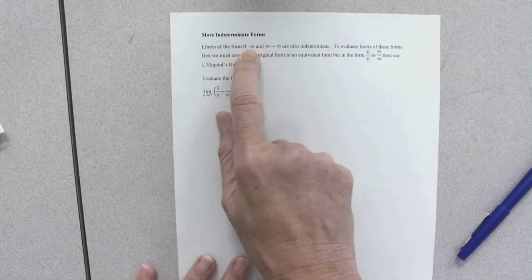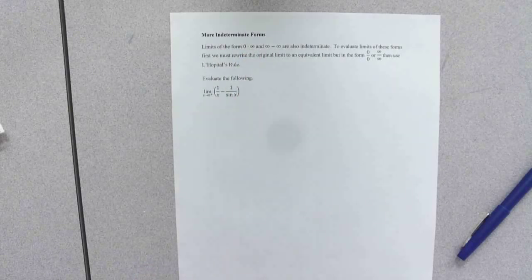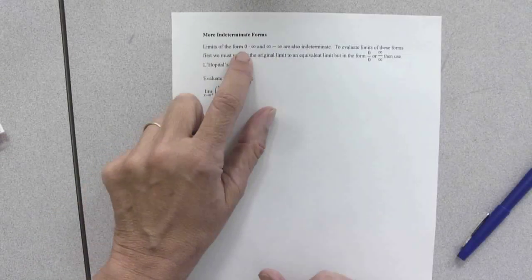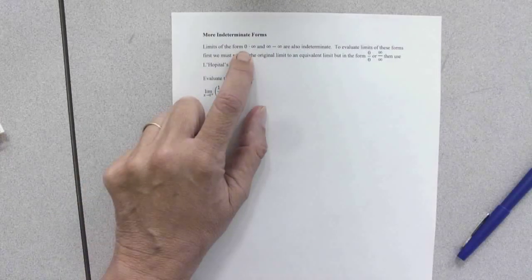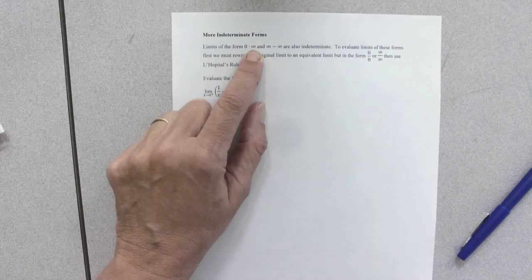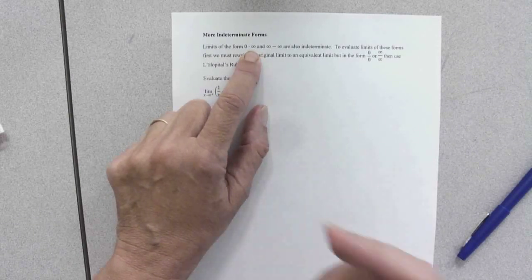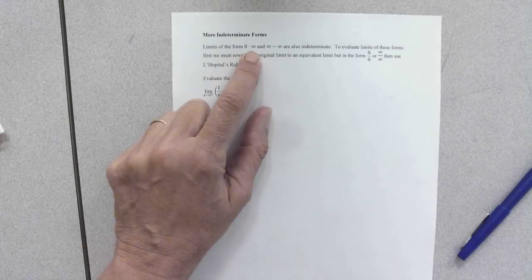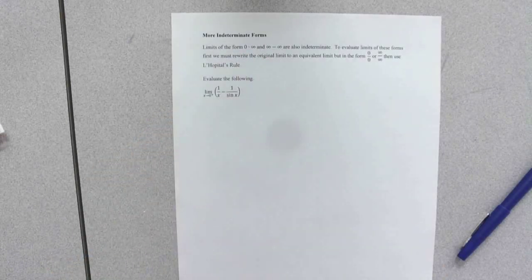And the same thing with the 0 times infinity. It's sort of a power play. Which one has more influence? Is this one coming closer to 0 so much faster that it overwhelms the infinity? Or the other way around? Is this one going towards infinity so fast that it overwhelms the 0? And so that's why they're indeterminate.